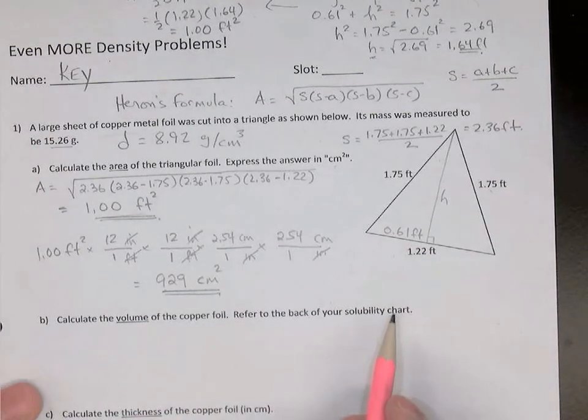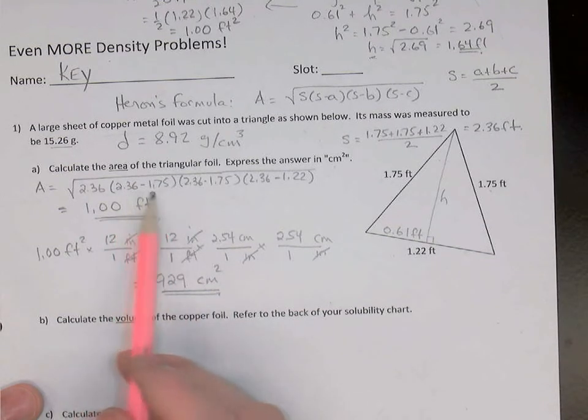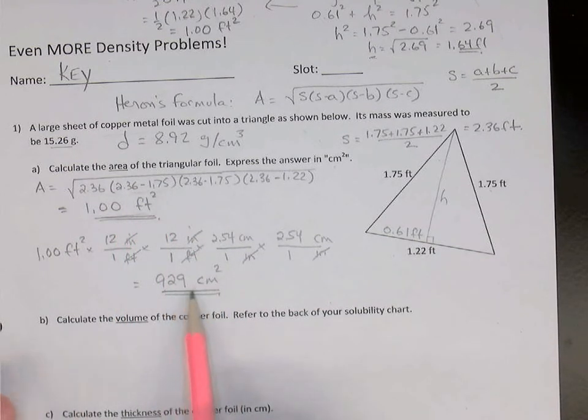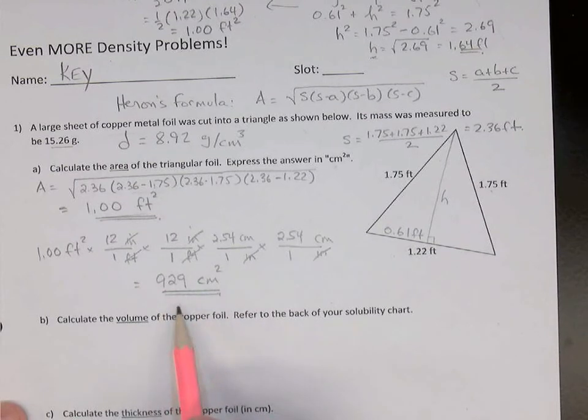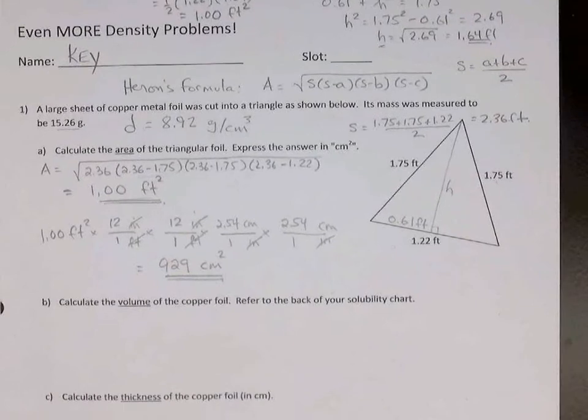Okay? Now I'm keeping 3 significant digits here. Actually, we might have rounded off to 2 sig figs instead of 3, but we're allowed to be within 1, so this is a pretty good answer.